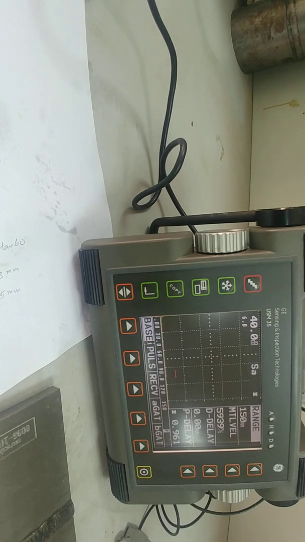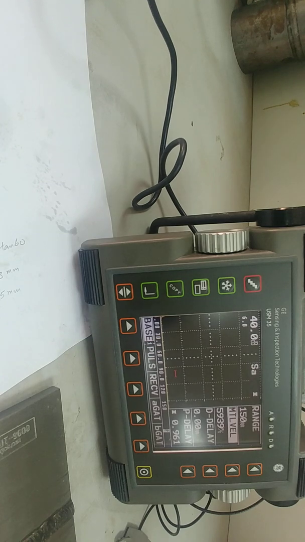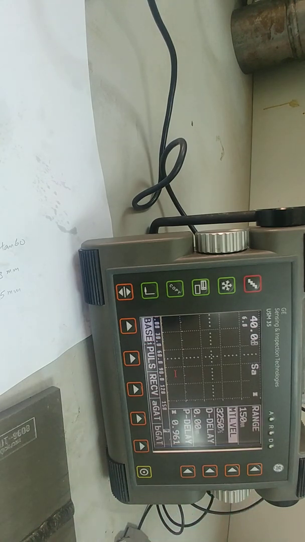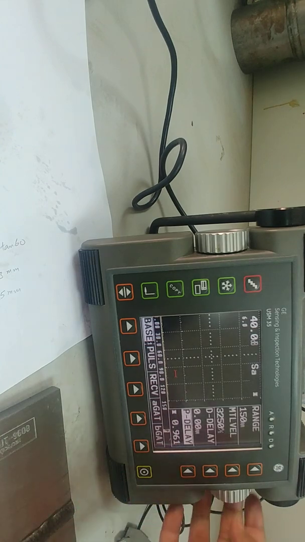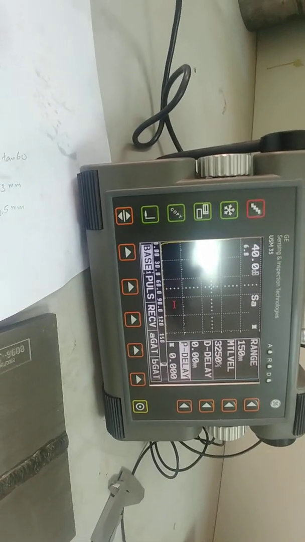Now for calibration, change the material velocity because now we are using shear waves. So velocity will be less for shear wave. This is something like 3250. So we have set it to 3250 because the shear wave velocity in steel is 3250. Now let's go for P delay. We'll just make it 0. So we're just starting fresh. Everything is 0 now.